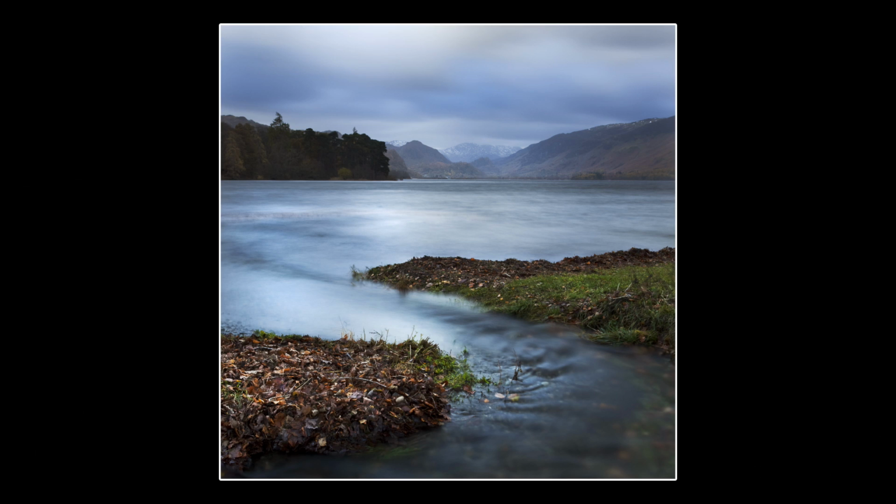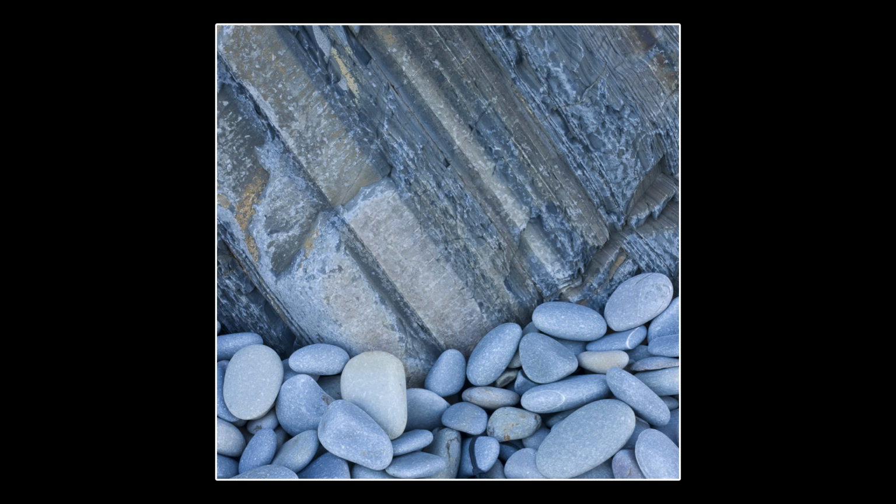A square simplifies an image and creates a sense of calm and balance, and is therefore ideal for abstracts or to emphasize minimalism. It's a symmetrical and balanced format and also allows you to get away with placing your main subject dead center.